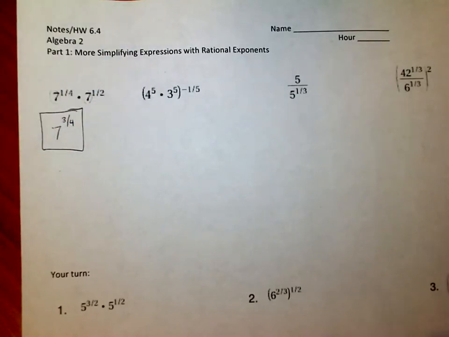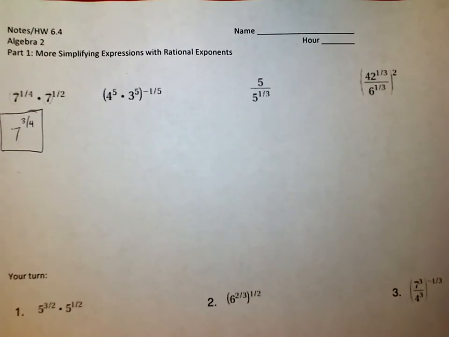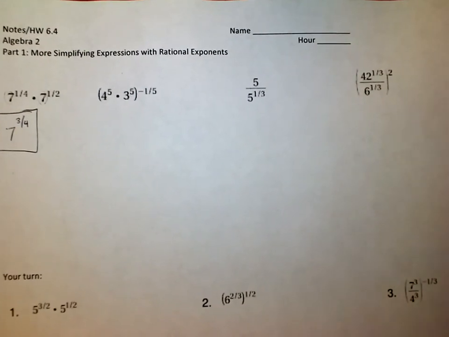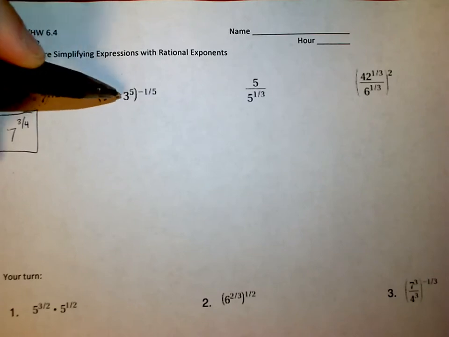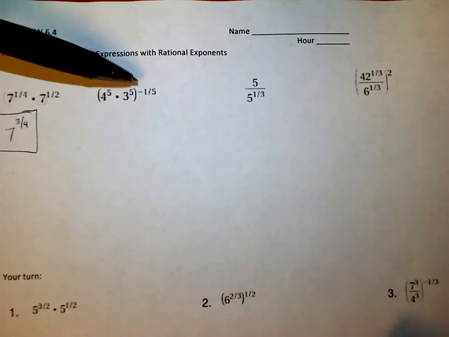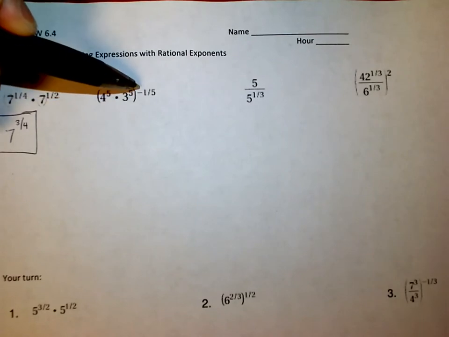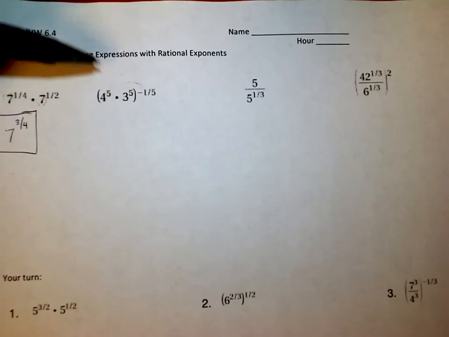Pretty simple, right? But here we have a problem where I look at it and think, wait a second, I don't have the same base here. I have a 4 raised to a power and a 3 raised to a power, and those are raised to the negative 1/5 power. What we're trying to get across with this problem is that whenever I have an exponent like this, I can distribute the negative 1/5 to both of the exponents on the inside.